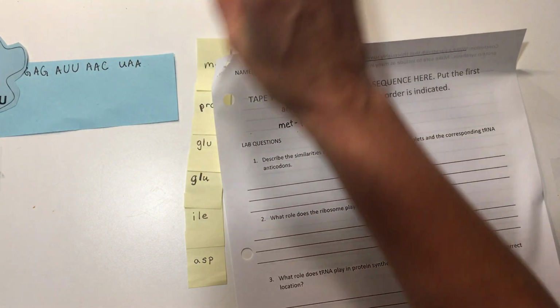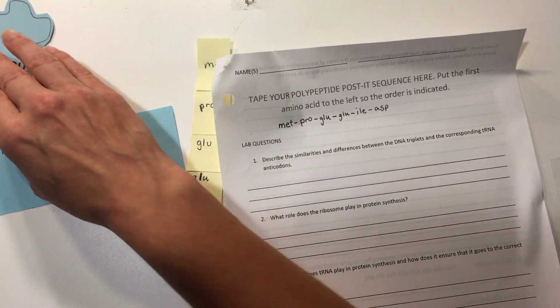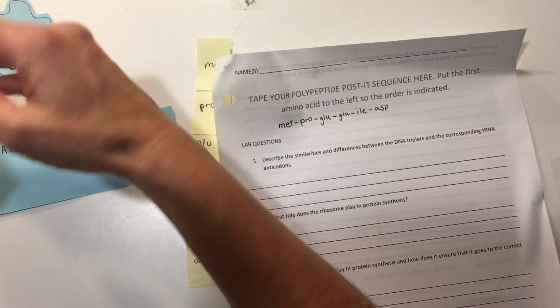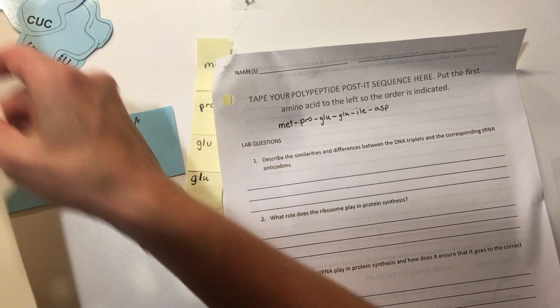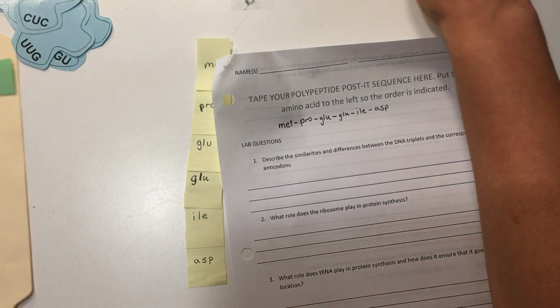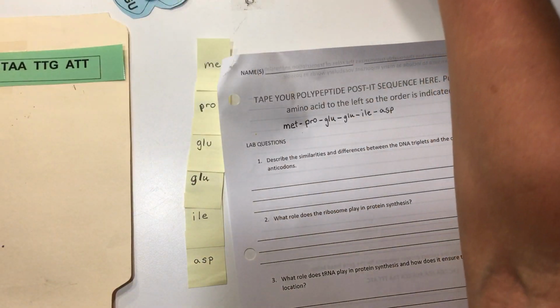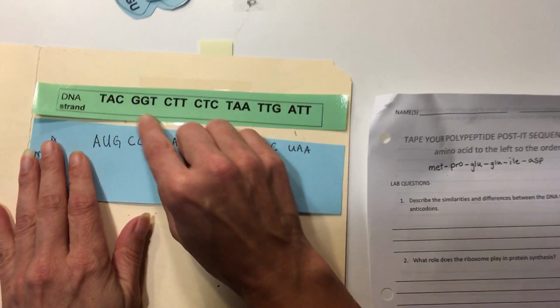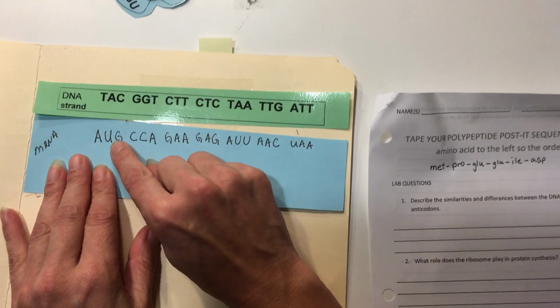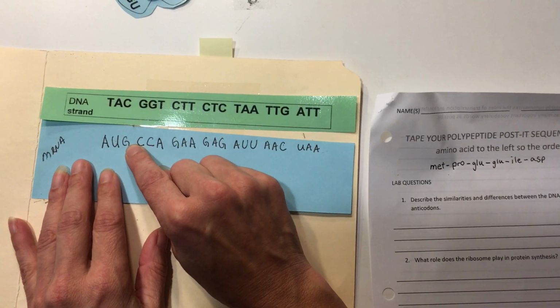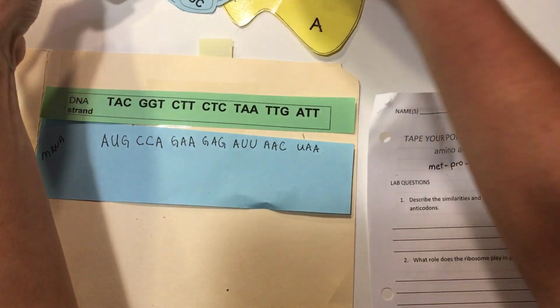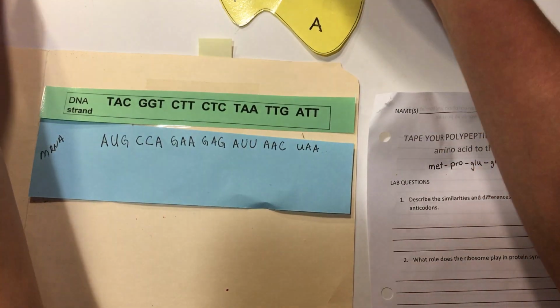Now, one of the questions is going to ask you to compare the first DNA triplet to the first tRNA that came in. So if we look at this, TAC was complementary to AUG, and I want to find the tRNA molecule that was also complementary to AUG.